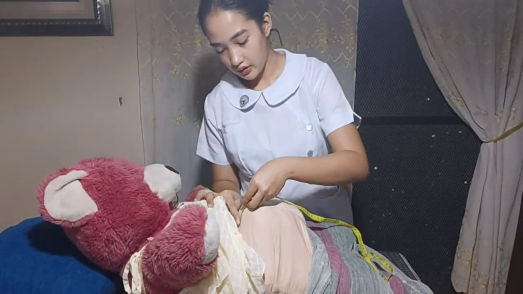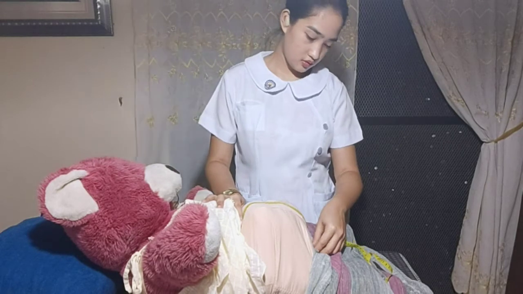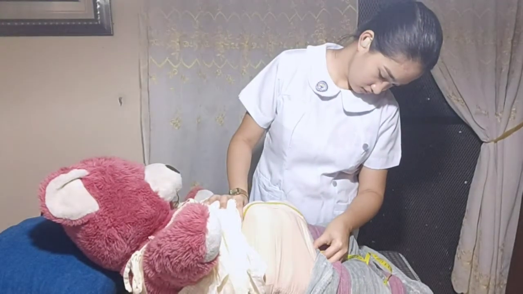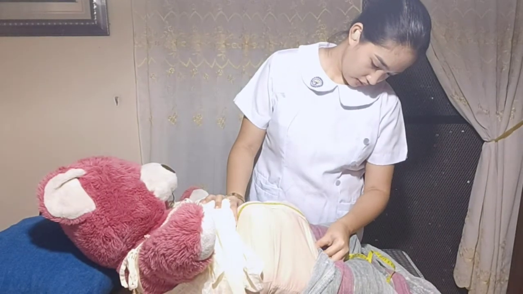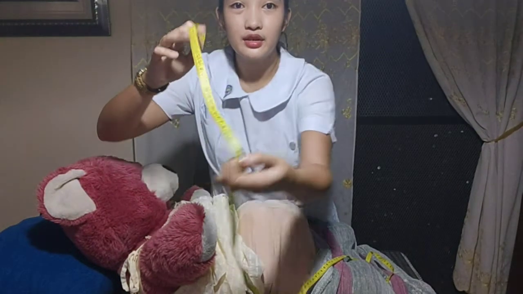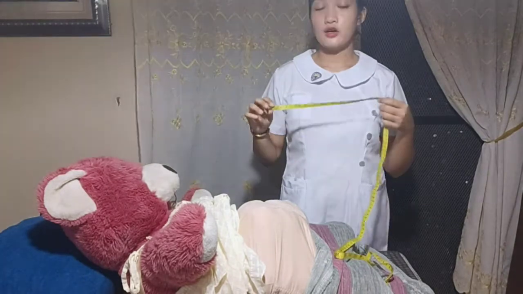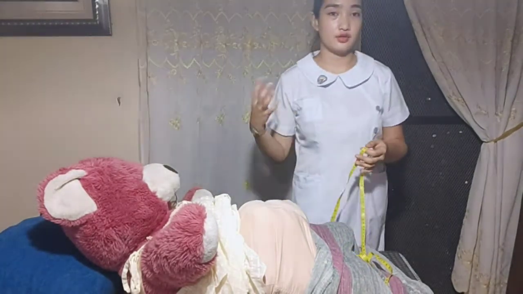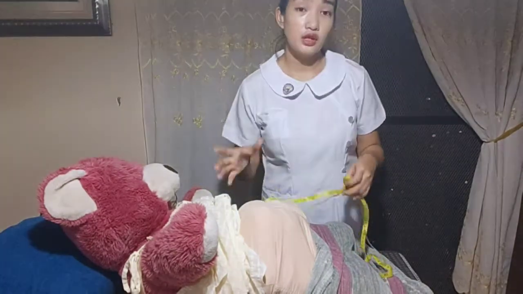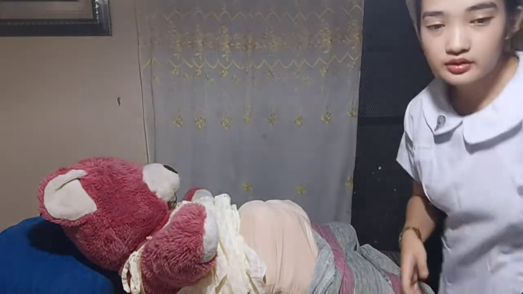So from the top of the fundus to the pubic symphysis. As we observe, the fundic height is 30 centimeters, which is exactly the AOG, or age of gestation, we computed. So it's 30 weeks. So it is okay for 30 centimeters. We will now proceed to Leopold's maneuver.